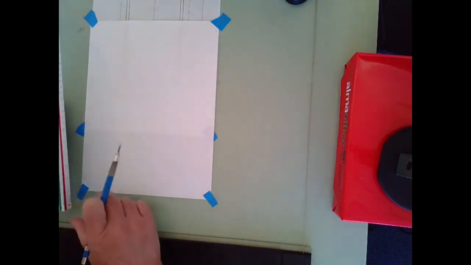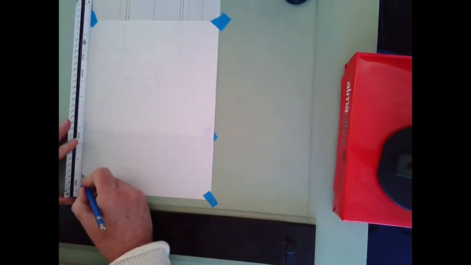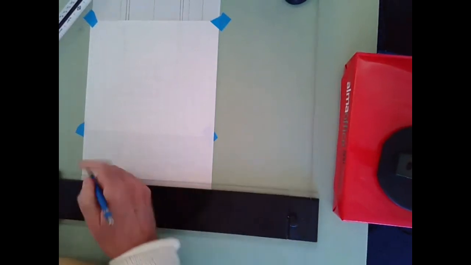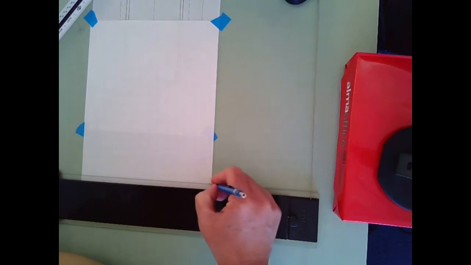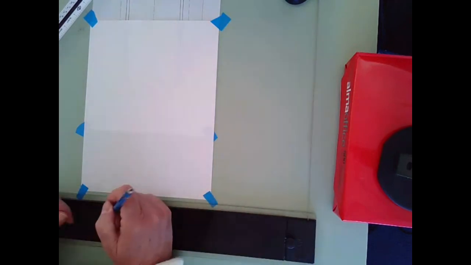All right. So the first thing I'm going to do is block out where my title block would go. So I'm going to stay 1 inch from the top. And I went over this a little bit on Monday. Many of you are doing the title block wrong.